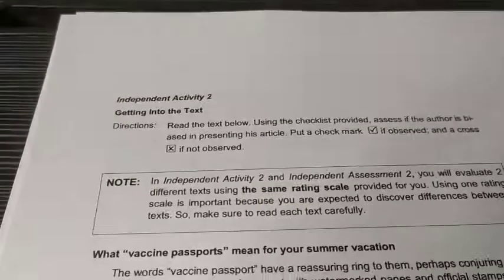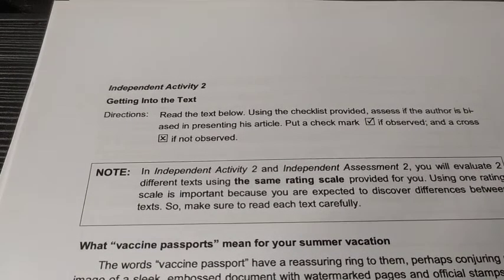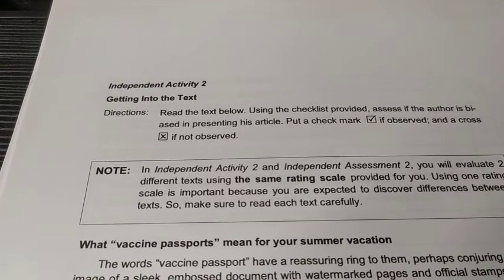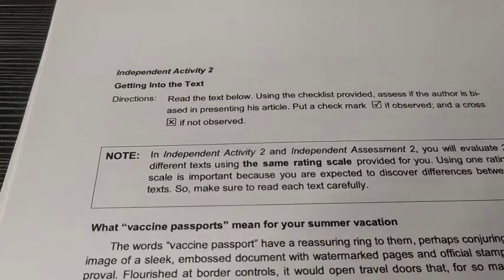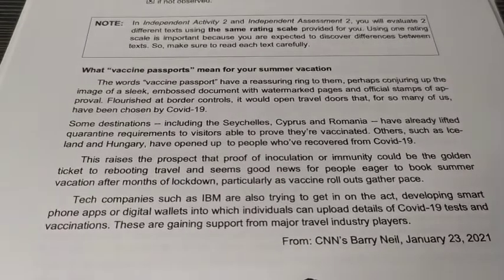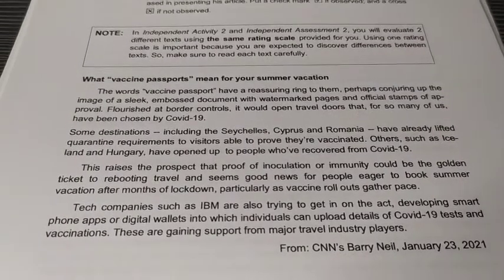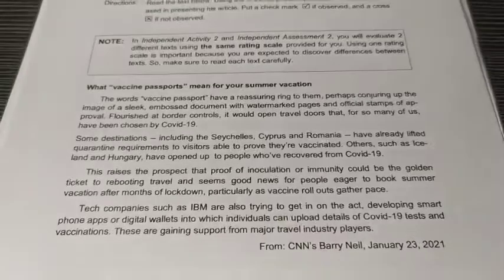For independent activity number 2, you will read the text below using the checklist provided. Assess if the author is biased in presenting his article. Put a check mark if it is observed and a cross mark if it is not. So you have to read this one. So note, we have a note here.